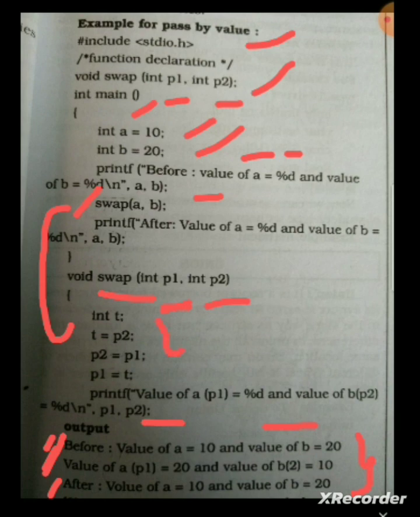Now I'm using this piece of code. Int t, it is just a variable, you can take any name here. Int t equals p2, then p2 equals p1. That means p2 has changed to the value of p1, and p1 equals t. So what is t? t means the old p2, so p1 has become p2. Let me repeat it.